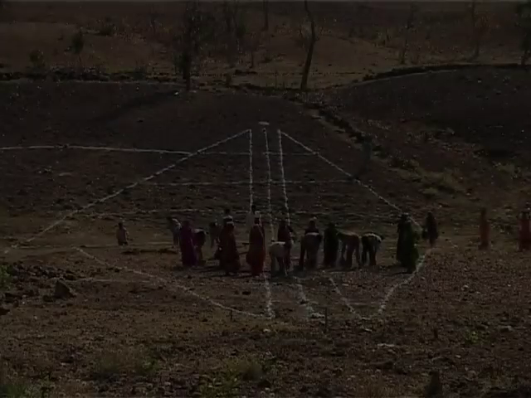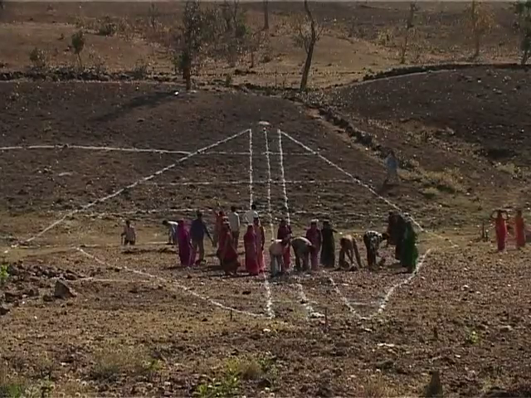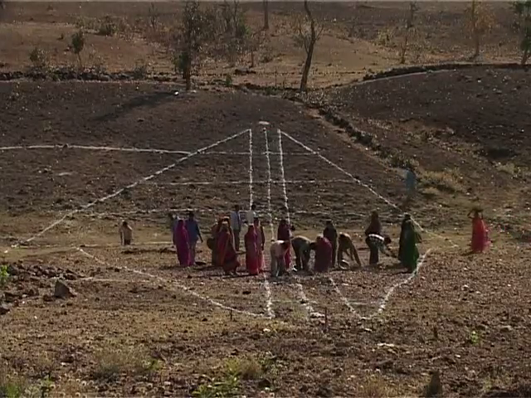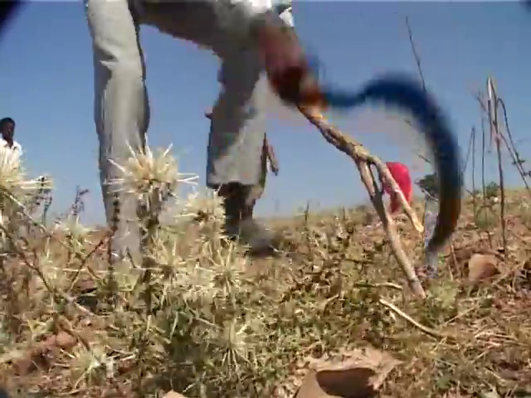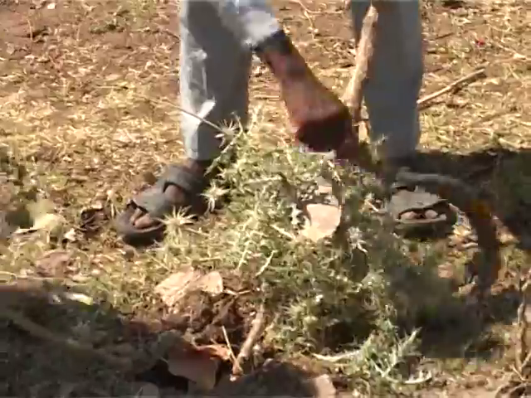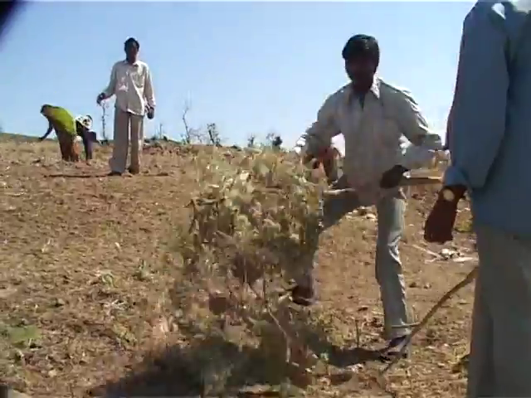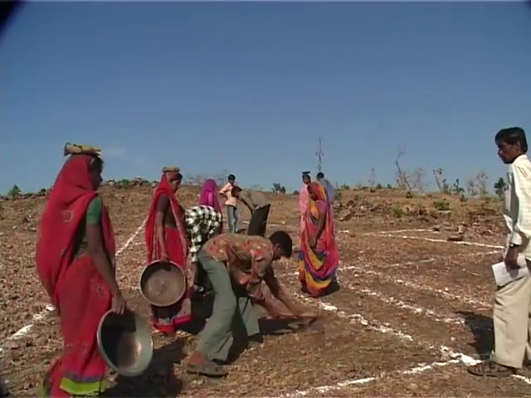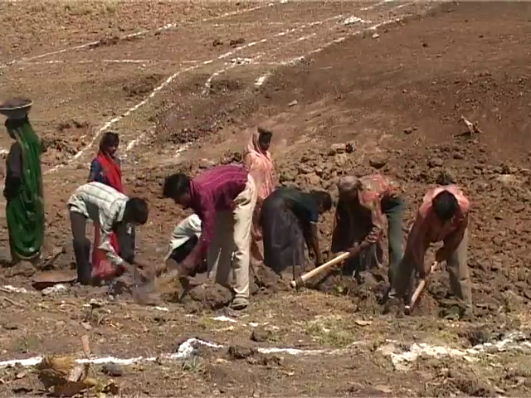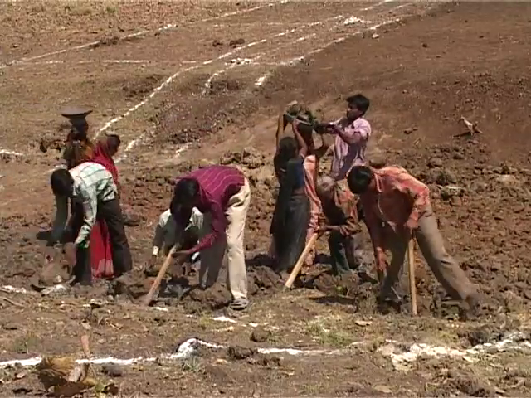Now we begin construction. For this, we clear the site of plant roots, sand and stones. We also scrape the laid out area to a depth of 10 centimeters so that the dam can get a firm foundation.